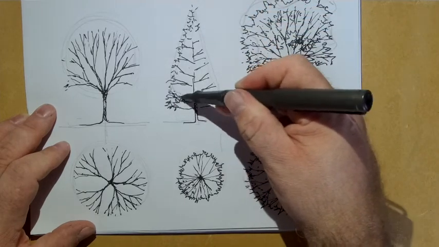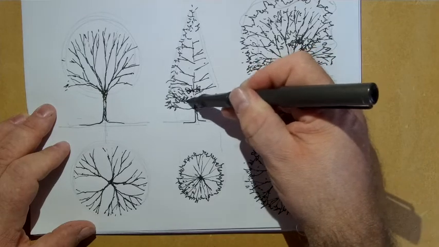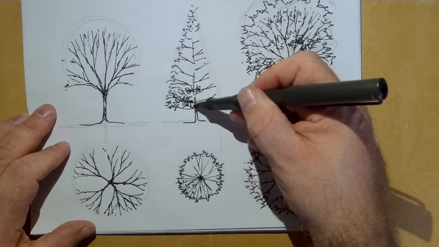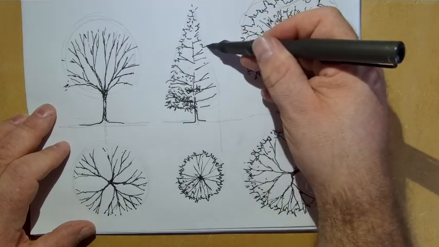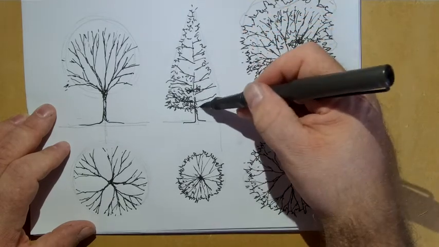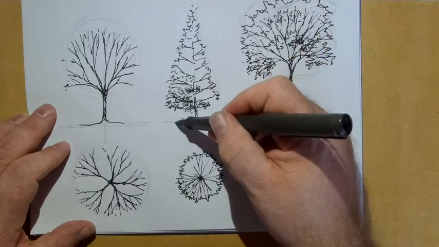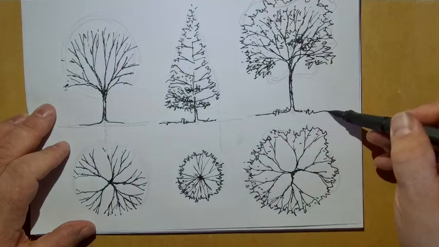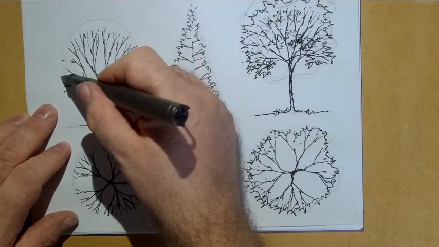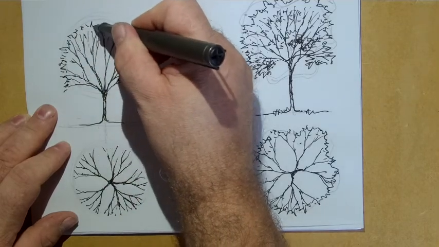There's some darkness down in here. So those darker boughs of the evergreen kind of collect together to form that denser interior. Similarly, carry some of this outline.